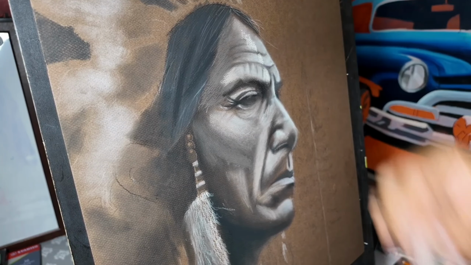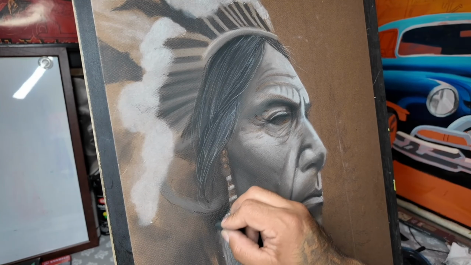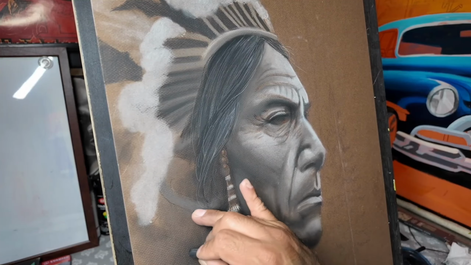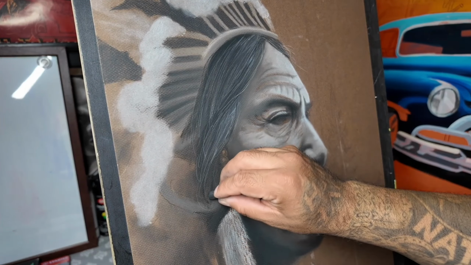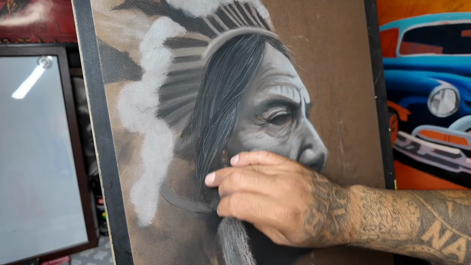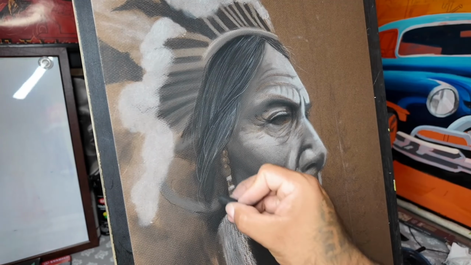As I continue further into the process of drawing the native, just to fill you in on a few steps that I completed while I turned off the camera, I began cutting out all my midtones and my lights with the grayscale pastels.